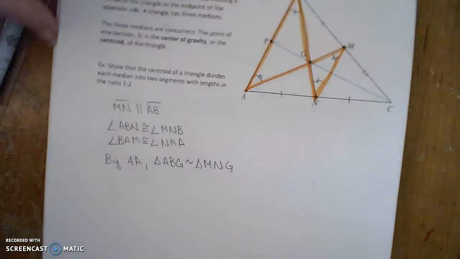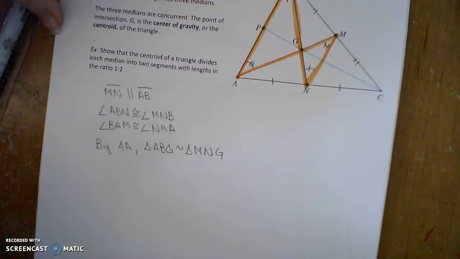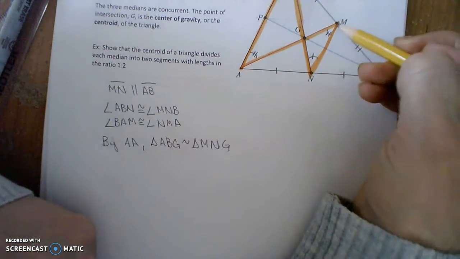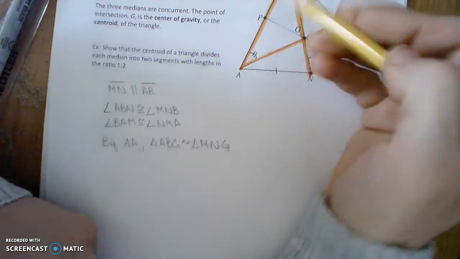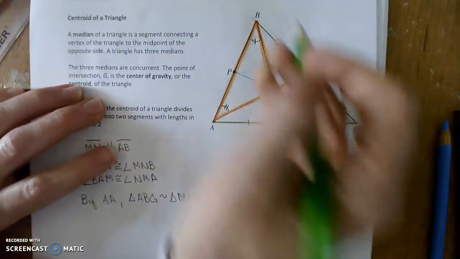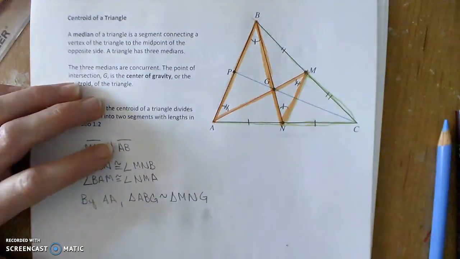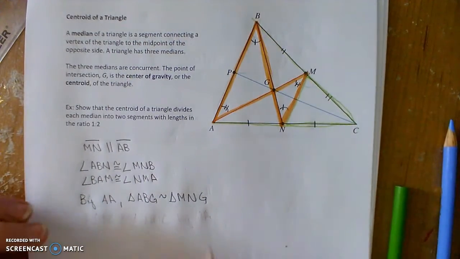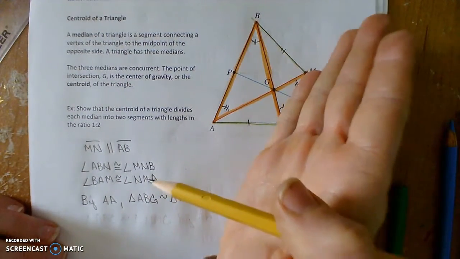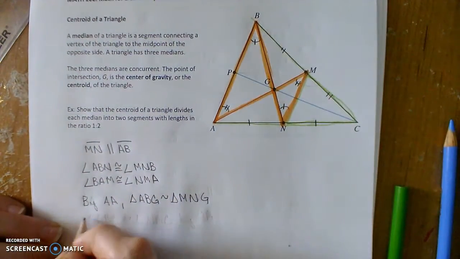All of the sides need to be proportional to each other. So first, let me figure out how the side MN and the side AB relate to each other. In this larger triangle ABC, MN is the midsegment, and we've seen that the midsegment is exactly half as long as the base.